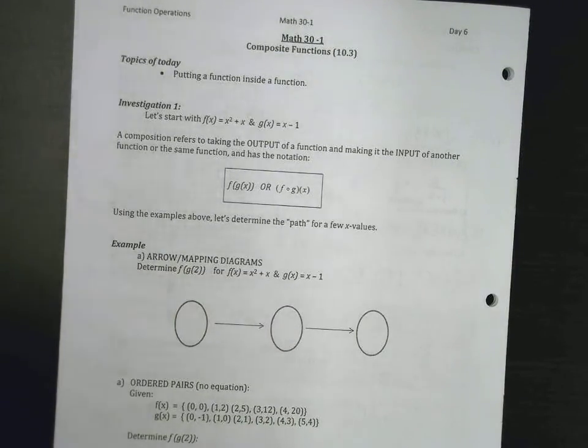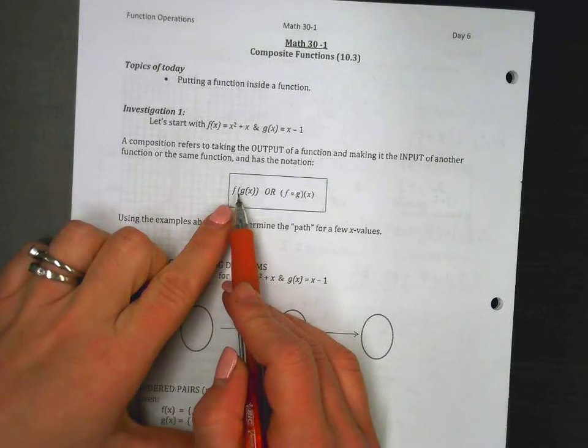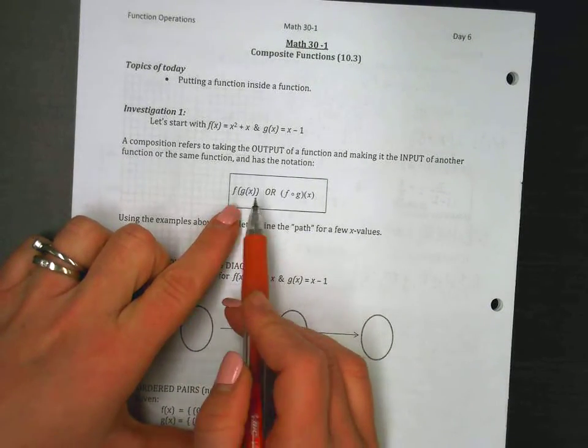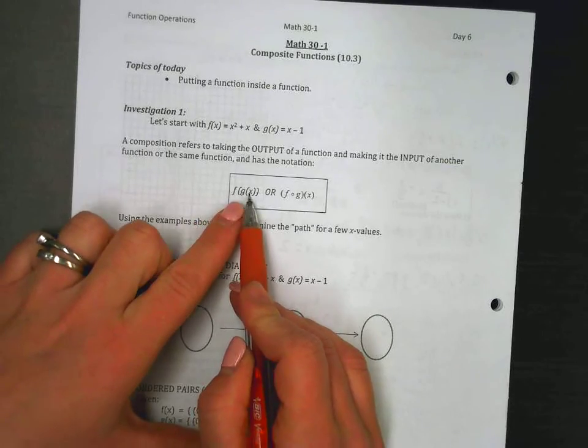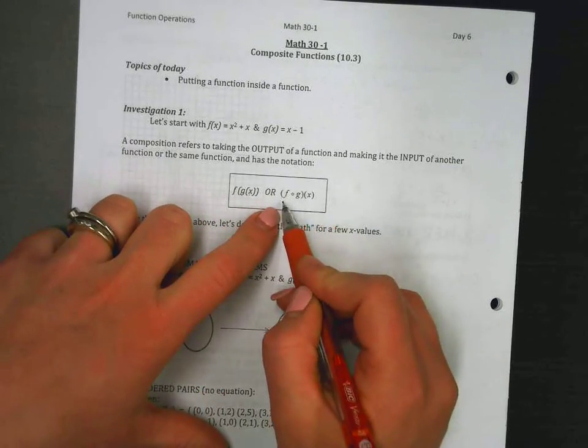Section 10.3, composite functions. The topic of today is putting a function inside another function. As an investigation, we're going to start with the function f of x, which is x squared plus x, and g of x, which is x minus 1. A composition refers to taking the output of a function and making it the input of another function or the same function, and has the following notations. The notation for a composition of functions is f of g of x or f g of x.